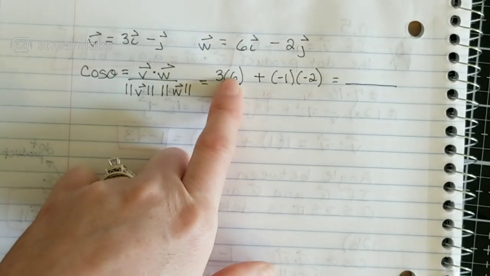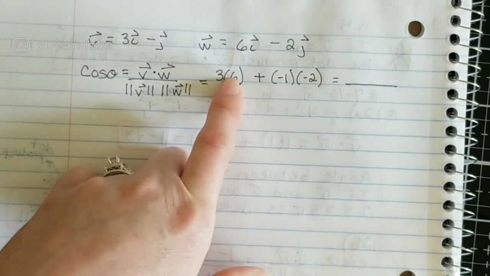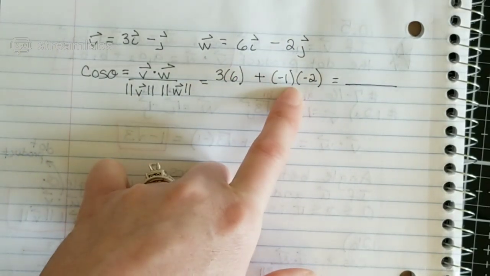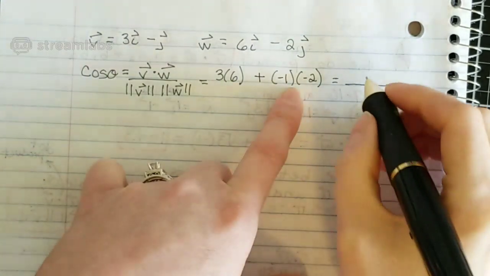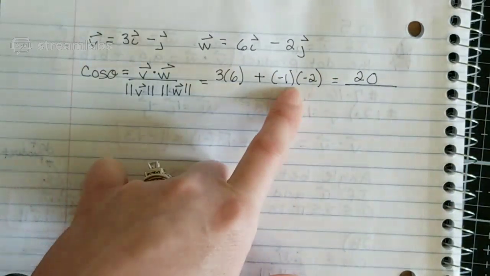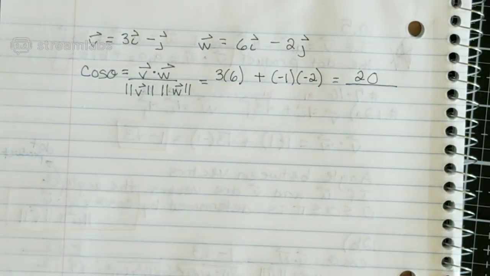All right, so 3 times 6 is 18. -1 times -2 is +2. So 18 plus 2 is 20. So right then and there, I know that this is not orthogonal because the top was not equal to 0. So I will proceed in finishing this to see if it's parallel.